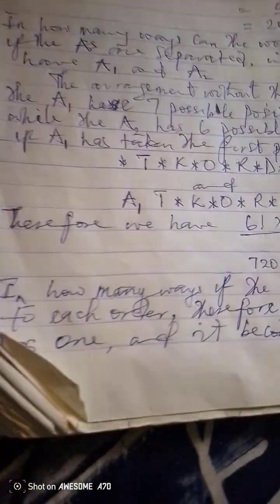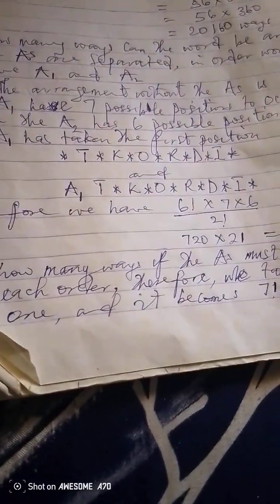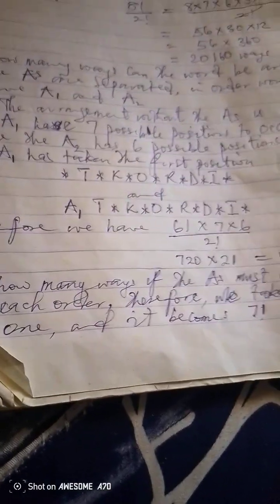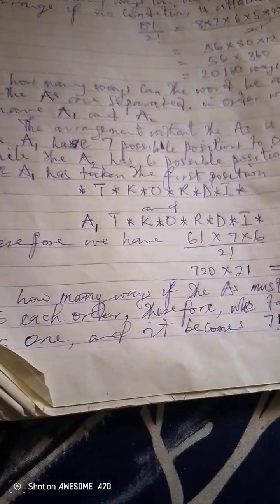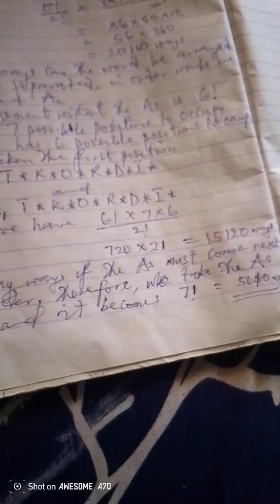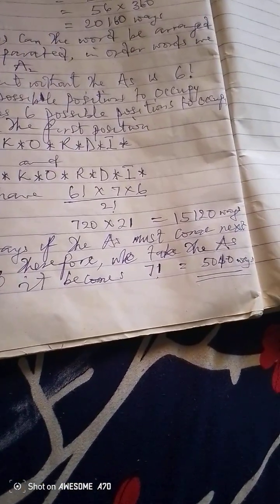Okay? In how many ways, if the A's must come next to each other, must be together? Therefore, we take the A's as one letter. If they must come next to each other, that means they are virtually taking the same position. So if we take the A's as one letter, the number of letters that make up the word becomes 7. So the possible ways to arrange it is 7 factorial. And that 7 factorial will give us 5040 ways.